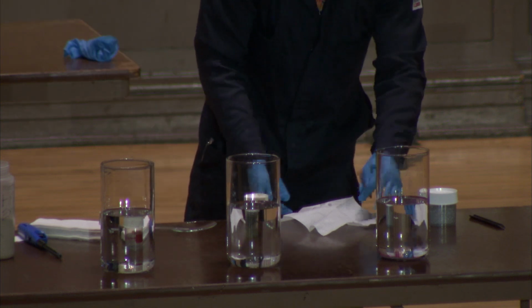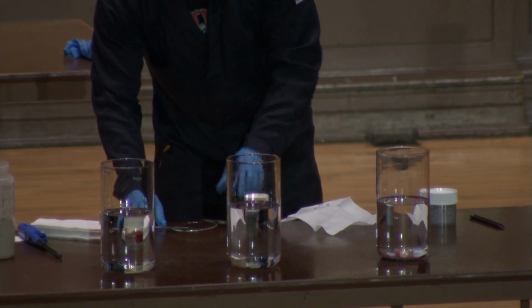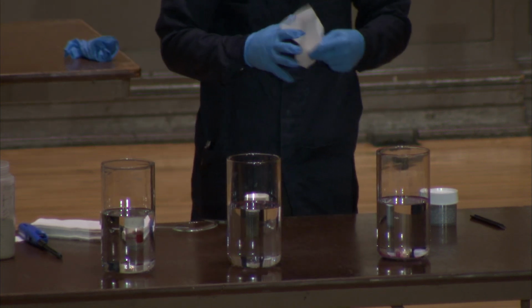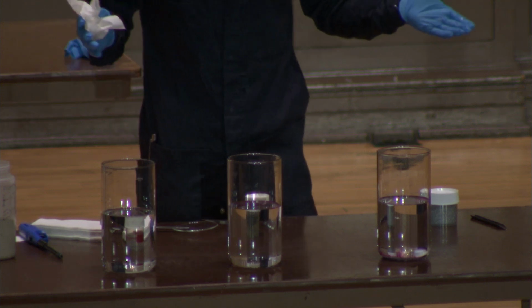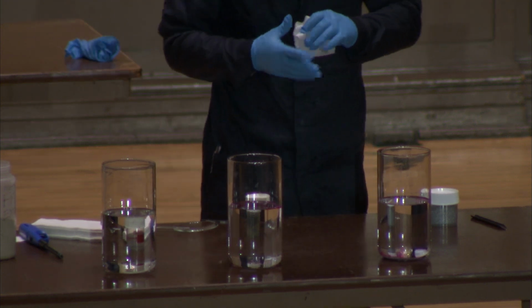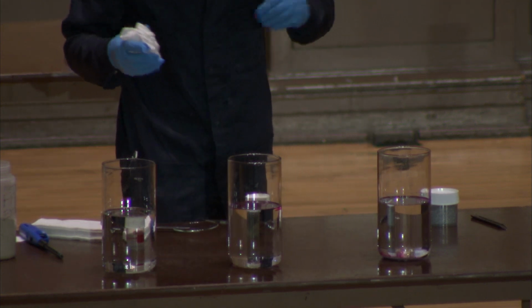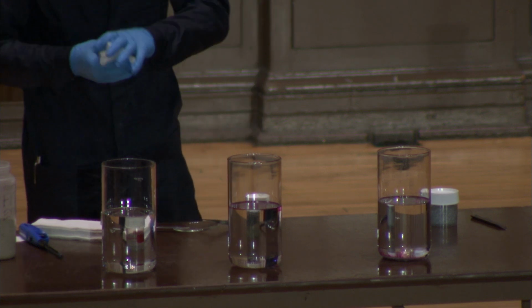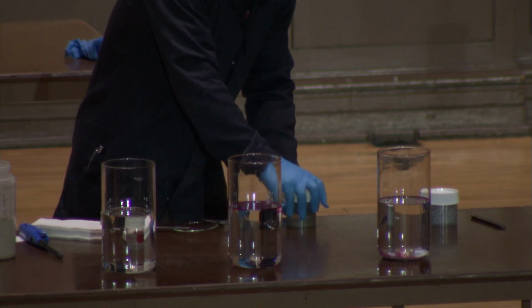And drop that in. And as the oxide on the surface, because even under mineral oil, you will still oxidize the metal a little bit, as we start breaking away from that, that should start speeding up its reaction.